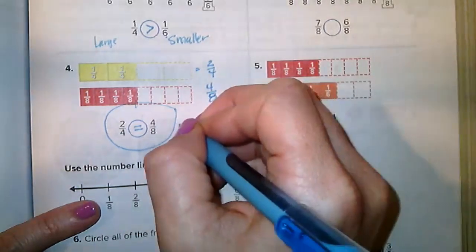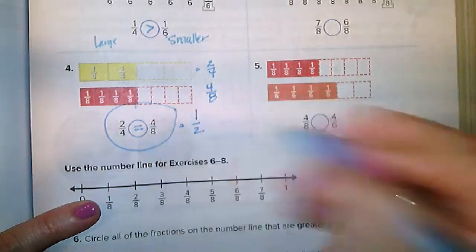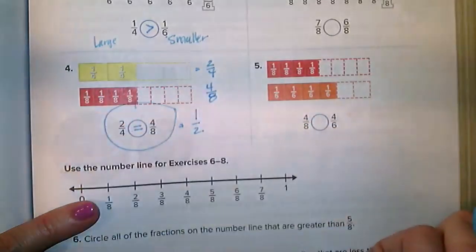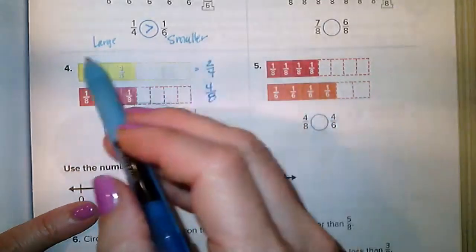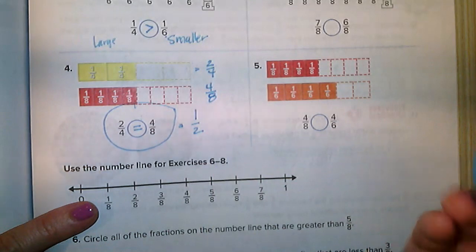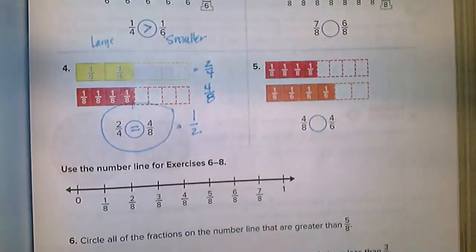It's also equal to 1/2. 1/2 of the total portion. You see that? For both of them. So those would be equivalent fractions, like we worked on Monday, right? All right, then I want you to work on number 5 on your own.